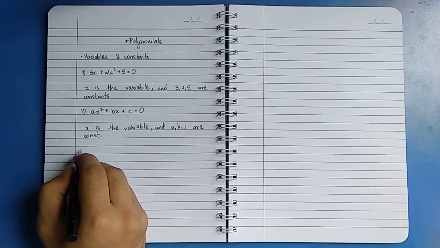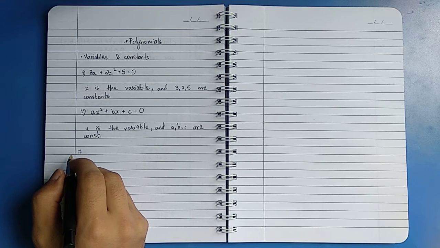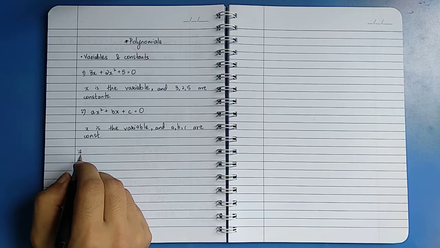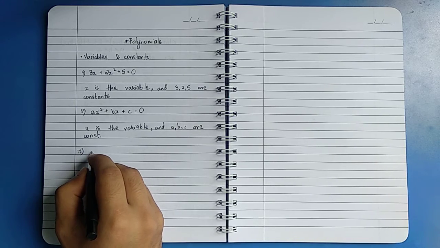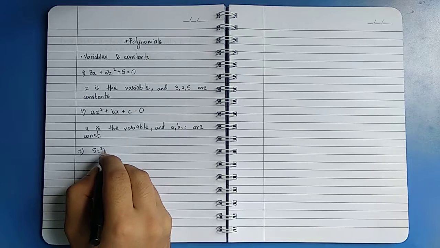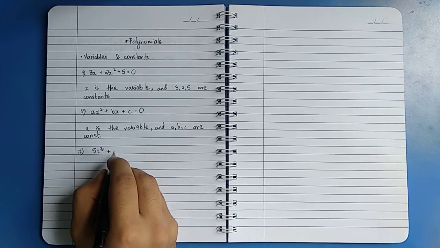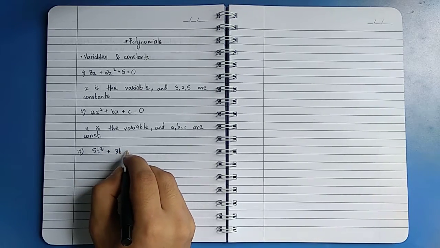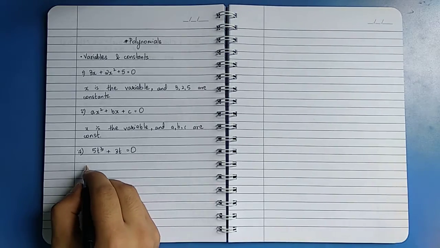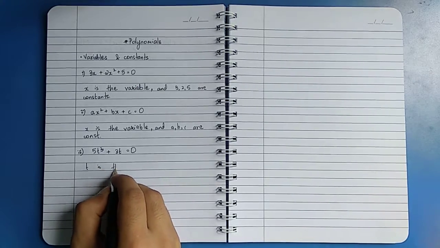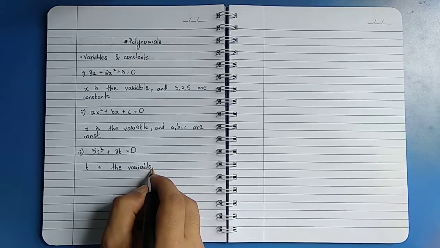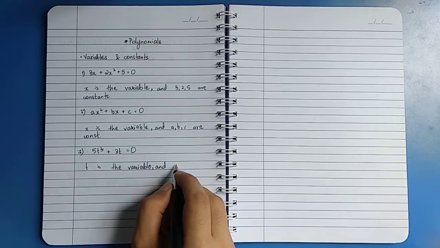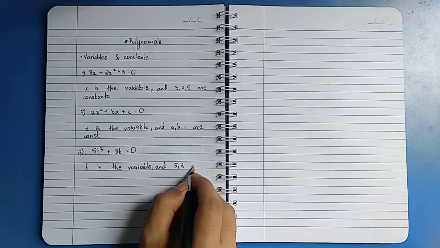Generally, the alphabets after t are taken as the variables, like say 5t square, 5t cube plus 3t is equals to 0. So t is the variable and 5, 3 are the constants.